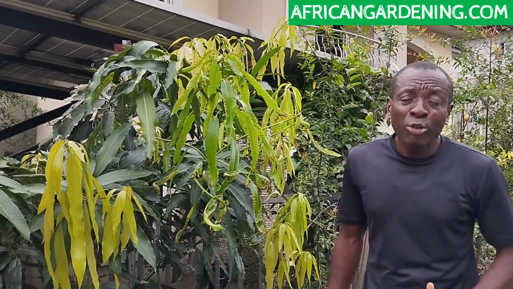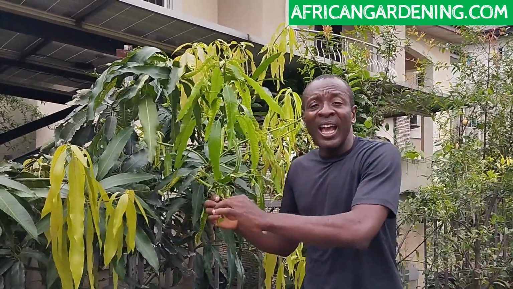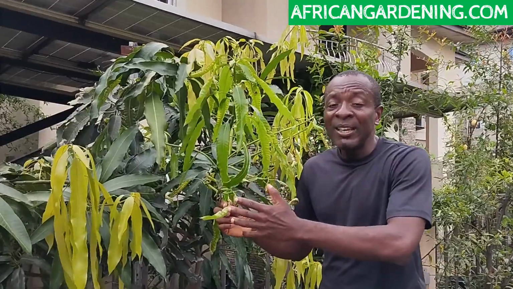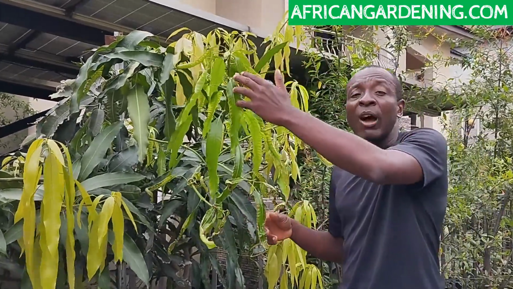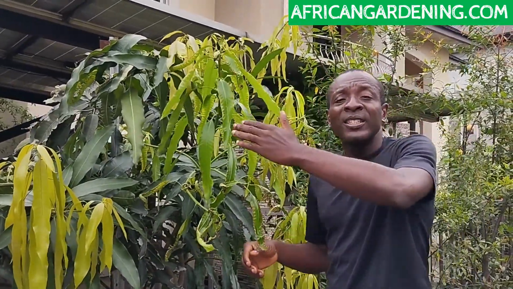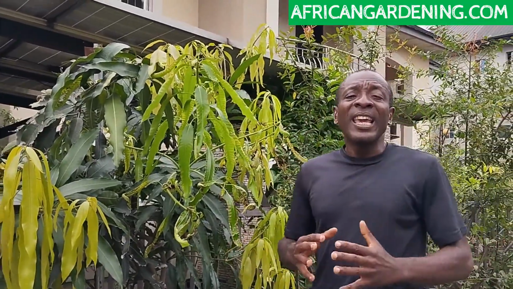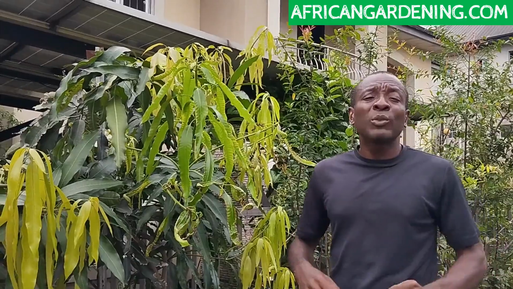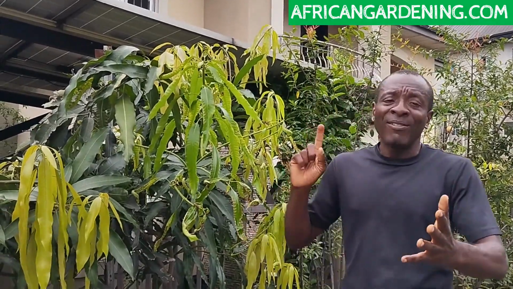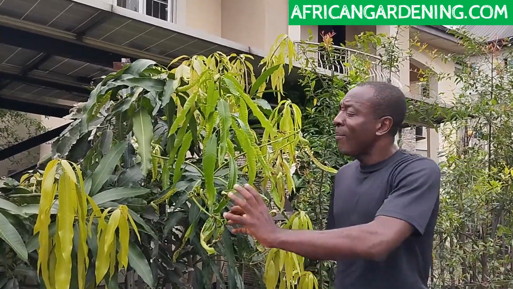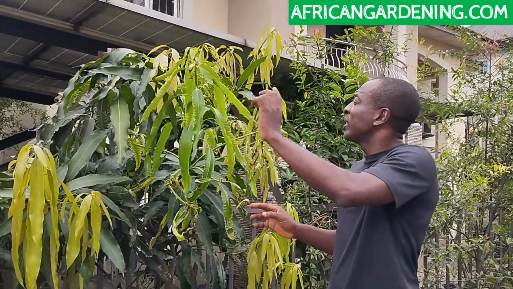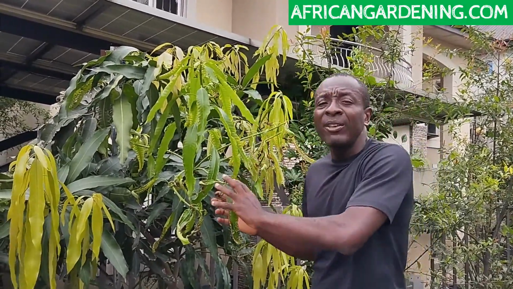So mango thrips destroy the leaves. As you can see here, they damage the leaves, they damage the flowers, they damage the buds. Which means if your mango tree is infested with thrips, you will not have any flowers, you will not have any fruits.